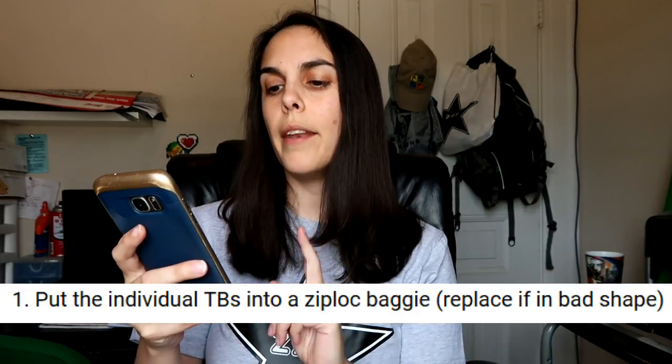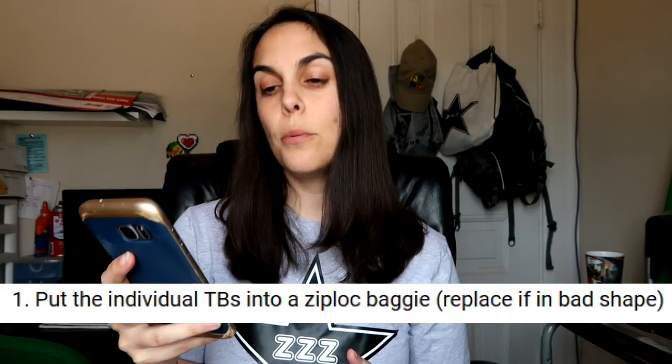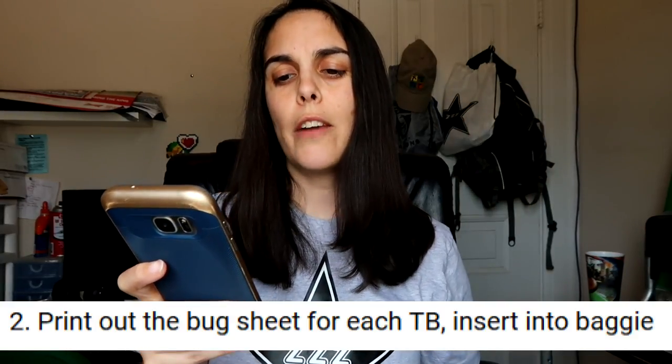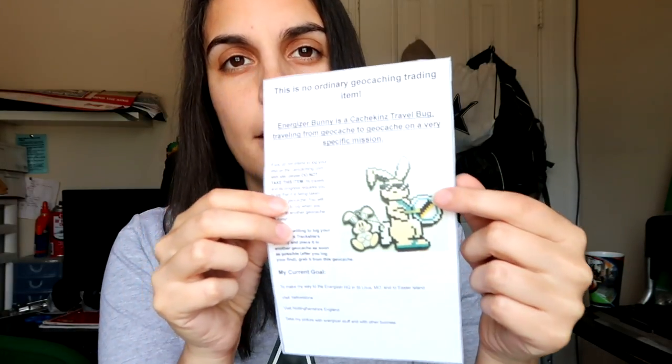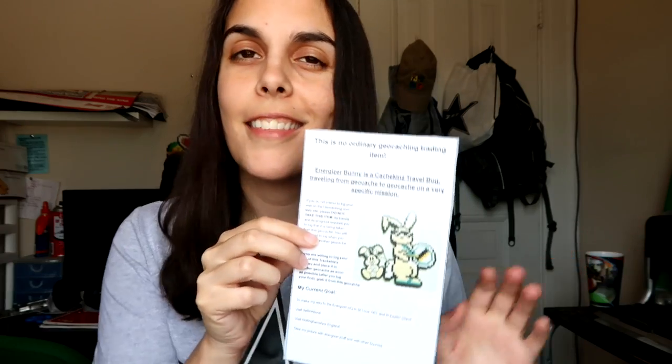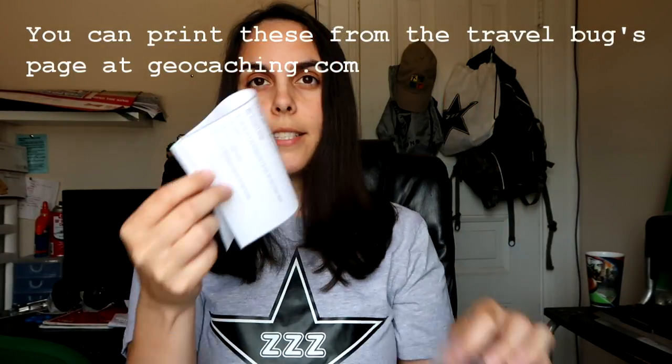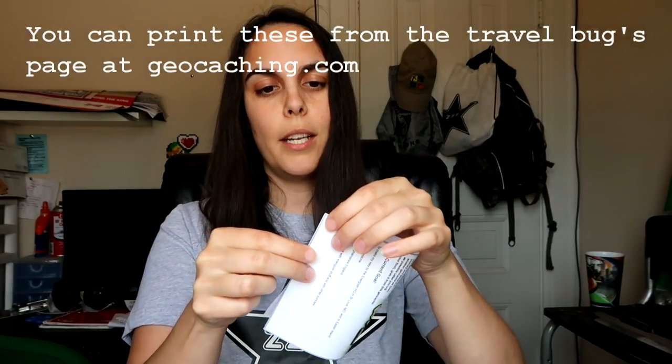So, step 1. Put the individual travel bug into a Ziploc baggie. Replace if the baggie's in bad shape. Check. Print out the bug sheet info for each travel bug. Insert into baggie. Okay, I printed it out. Please ignore my printer. It apparently thinks it doesn't have color. I'll deal with that later. Not important. And by the way, these print out pretty big, and I even reduced the size. So, all right. Well, this isn't gonna fit in my baggie, so I guess I gotta fold it up.